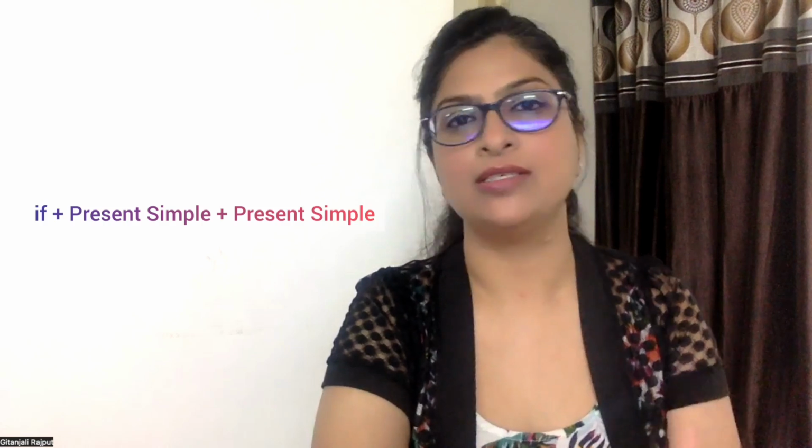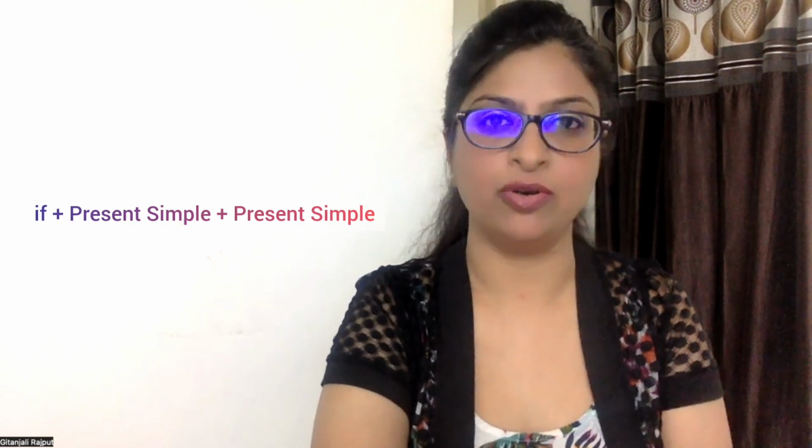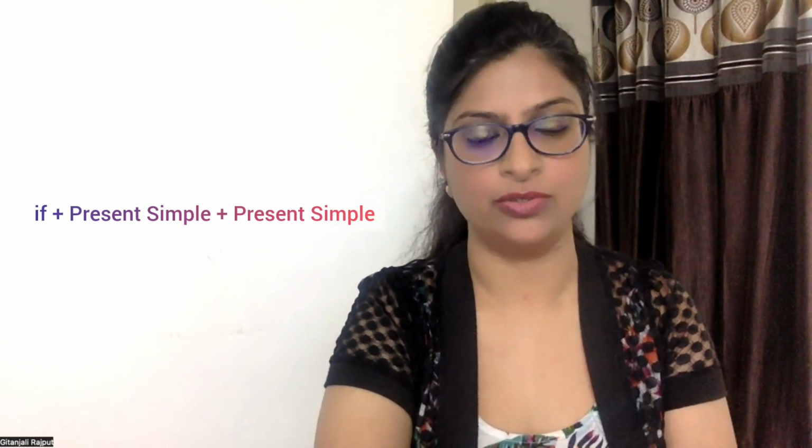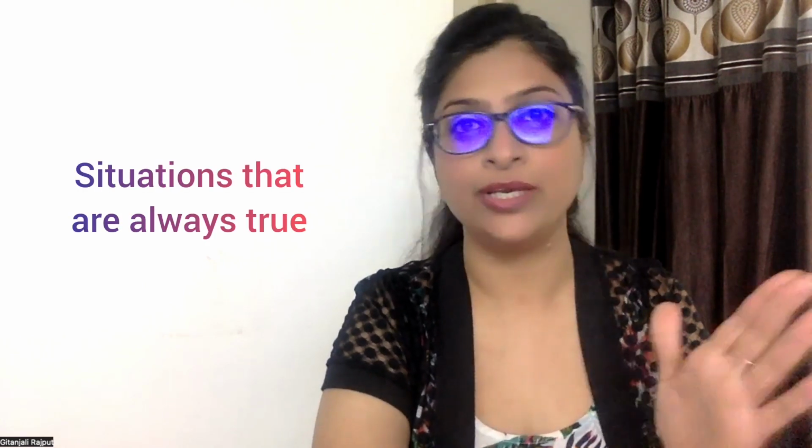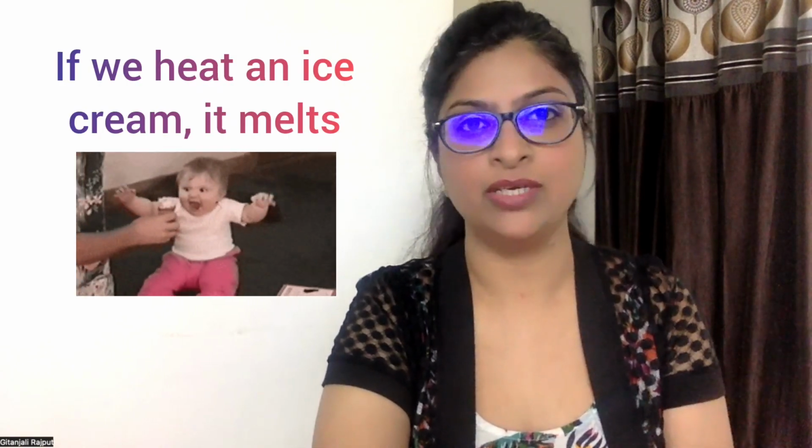So let's start with zero conditional. This conditional uses two present simple verbs, one in the if clause and second in the main clause. This conditional refers to the situations that are always true. It is used to describe guaranteed result of an action, like scientific facts. For example, if we heat ice cream, it melts. Here, both the clauses use present simple verbs, heat and melts.